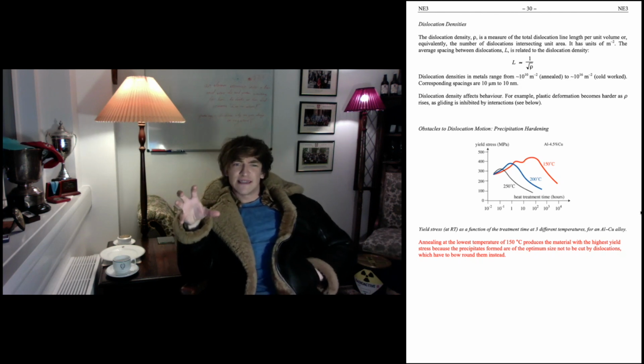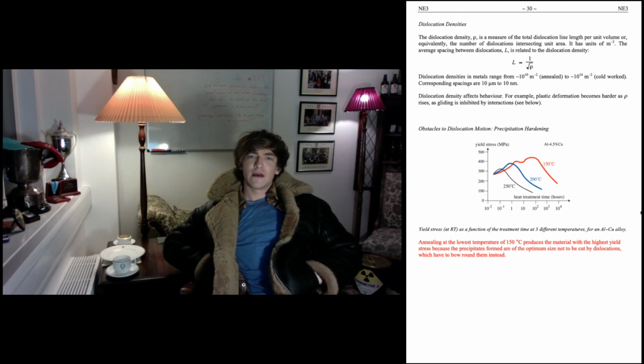Now, typically, dislocation densities in metals will range from 10 to the 10 per meter squared to 10 to the 16 per meter squared. That's equivalent to average spacings of 10 microns to 10 nanometers between the dislocations.